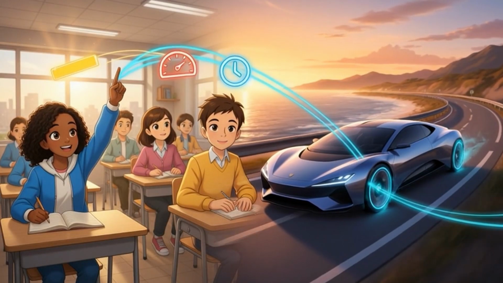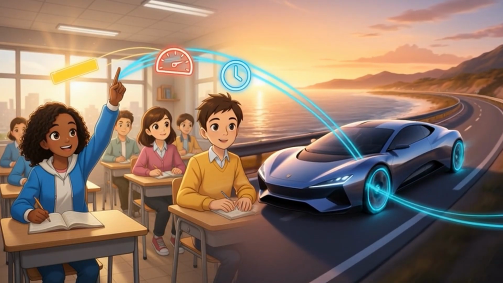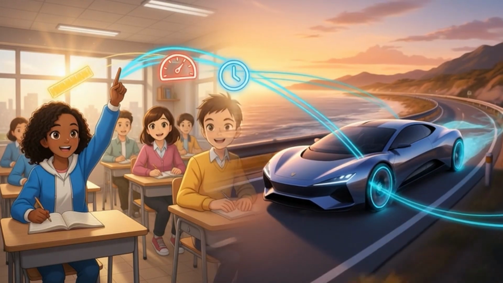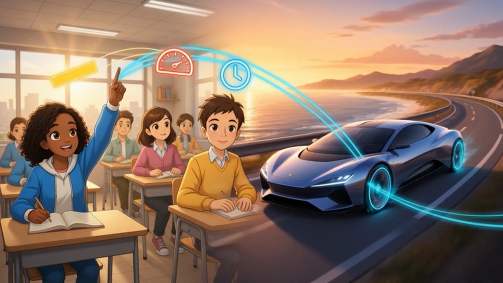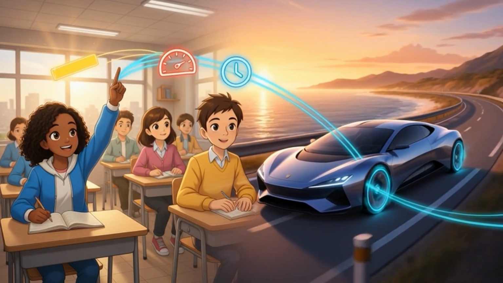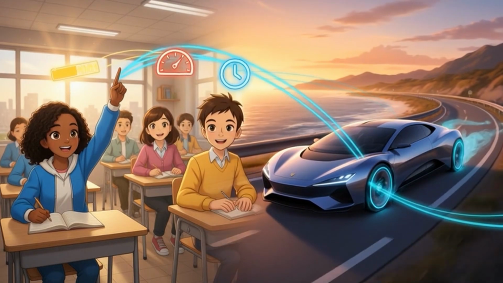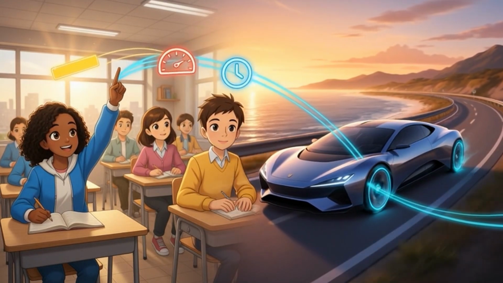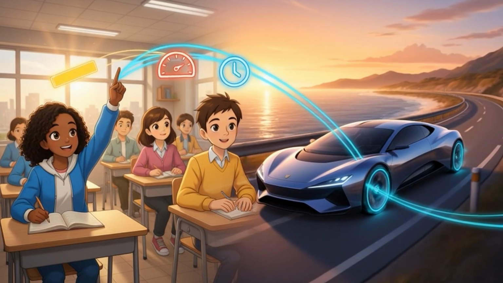Okay, let's start with something super familiar. I'm talking about this formula right here. Distance equals speed times time. We all learned this, right? It's how we figure out road trips. It's simple, it makes sense, and it feels like a totally different universe from work problems.